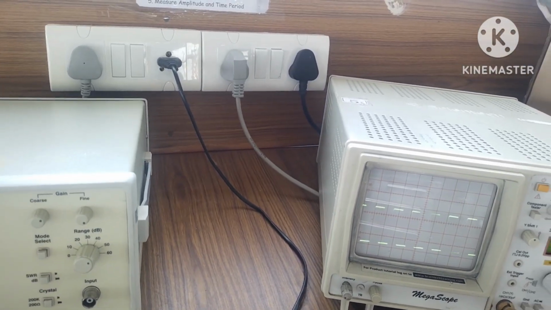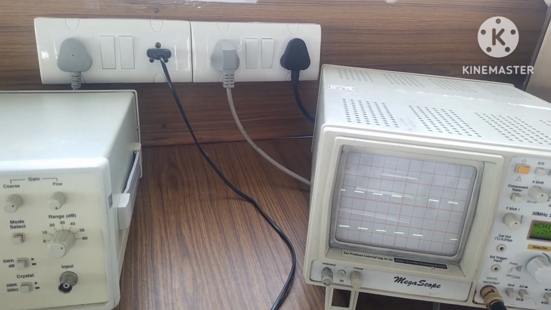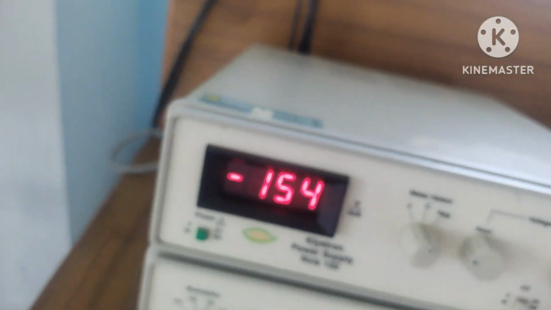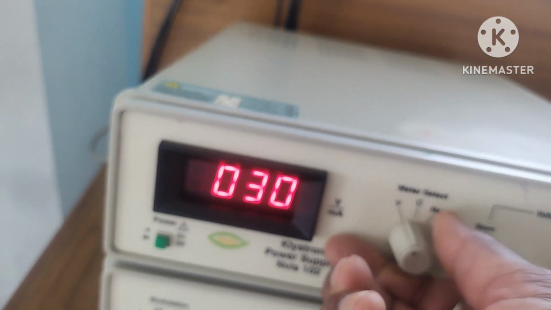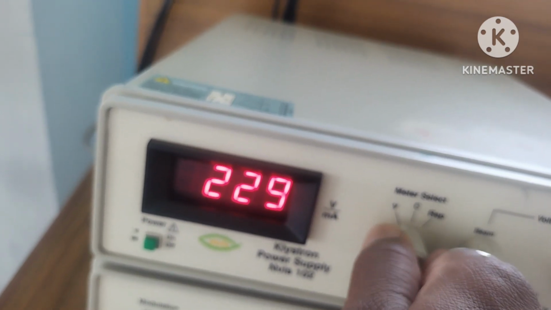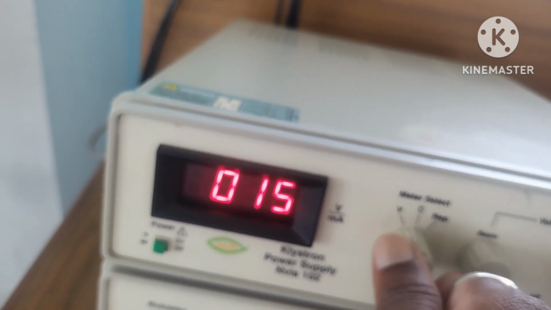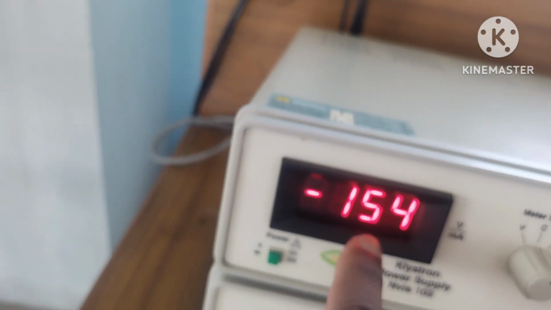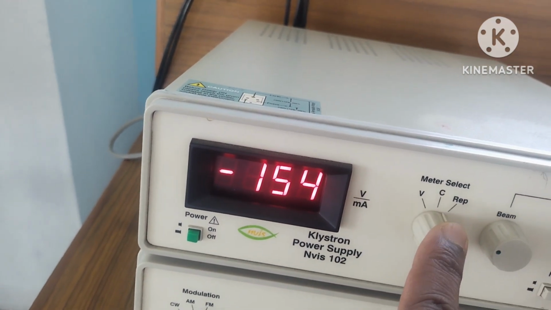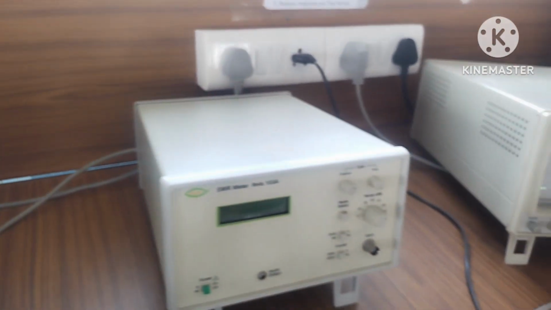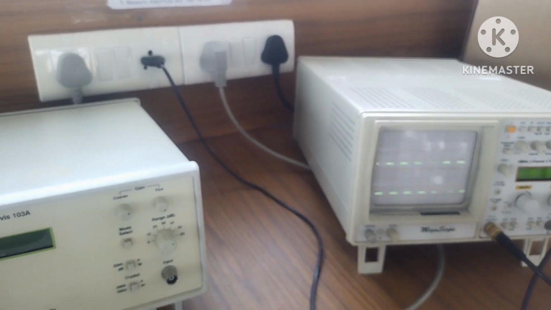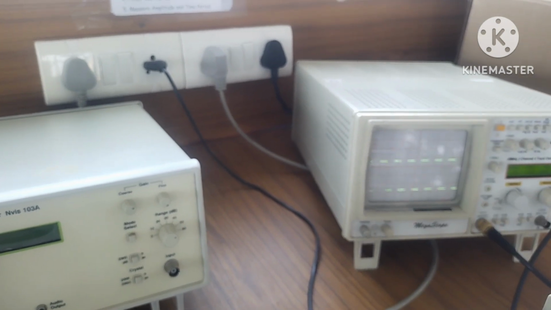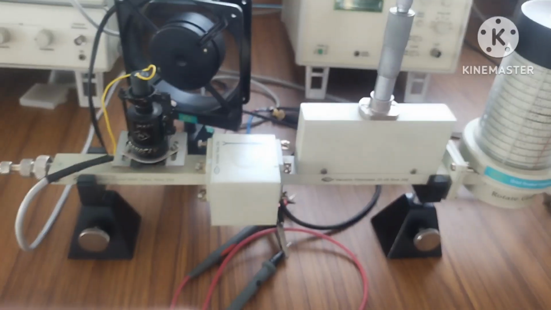Now, for any experiment, we have to follow these primary instructions. First is the beam voltage, which has to be kept at 230 volts. Later, the beam current is to be noted. Then move to the repeller voltage, and note the repeller voltage. By adjusting it, get the perfect square wave in the CRO. So this is the bench setting. Now, using this, we can do any experiment that is connected to this microwave bench setup.